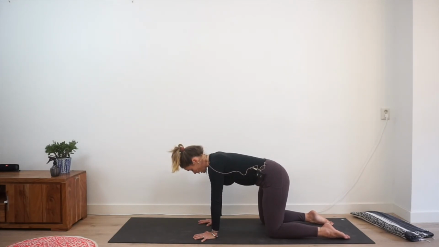So, interestingly enough, this is one of those movements, just allowing the lower back to round like this, that I see so often in people who have lower back pain. They struggle to do it. We tend to arch into the lower back so much that rounding just becomes so foreign. Last time, round into the lower back, keeping the shoulders over the wrists. And then back to neutral.